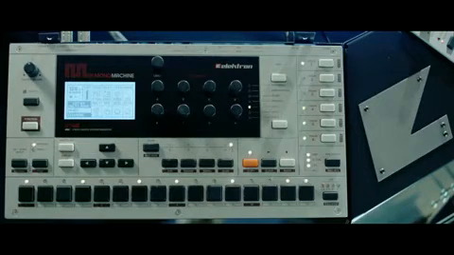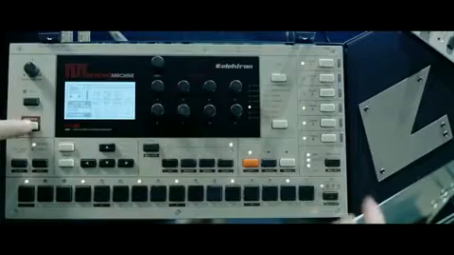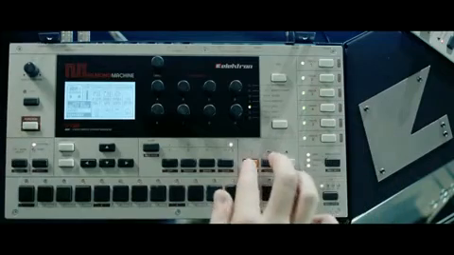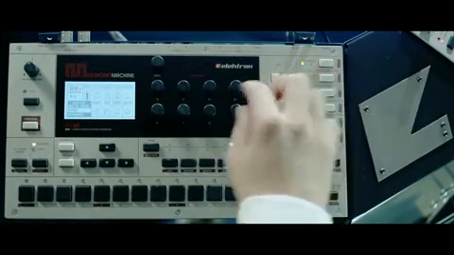Just as you can input notes in real time, you can also apply parameter locks in real time. I unmute the rest of the tracks, press Rec and play, just as I did before, and adjust some parameters.